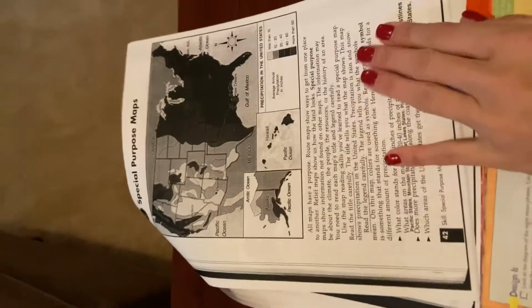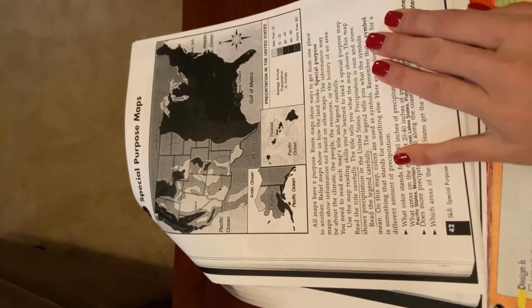Moving on, we have our maps, graphs, and globes, pages 42 to 49. If you look over here, it's all about special purpose maps. So then you'll just read and continue on through that section.